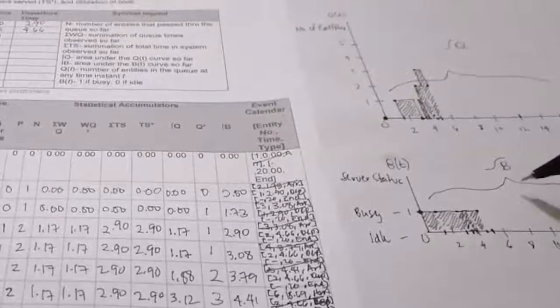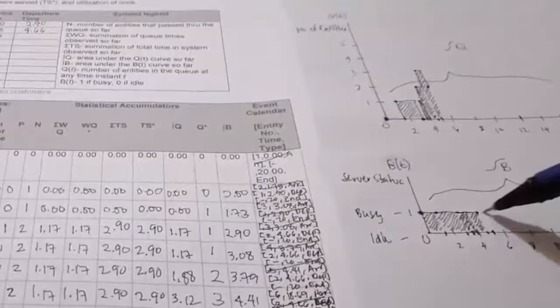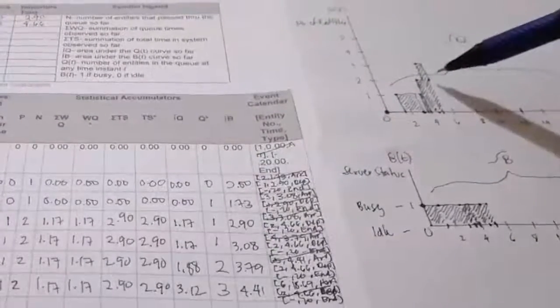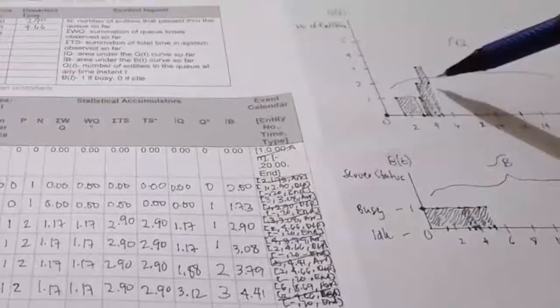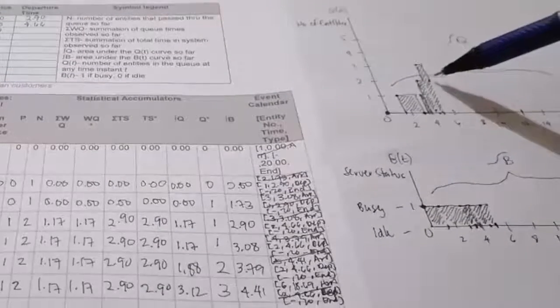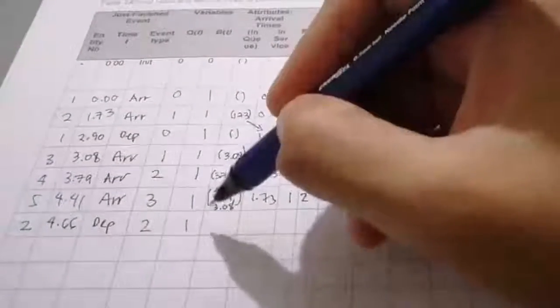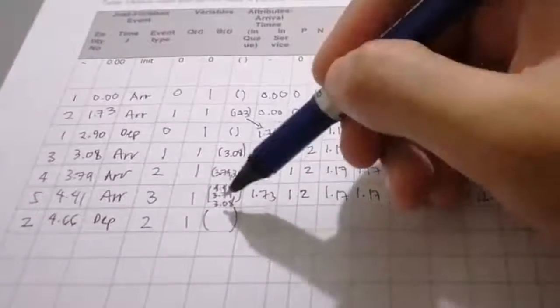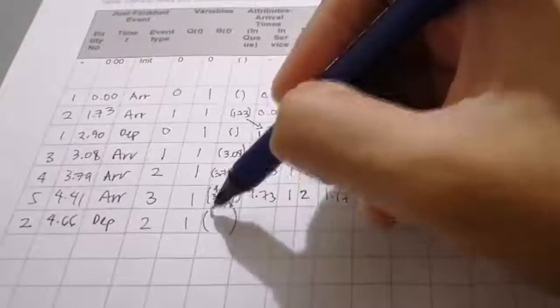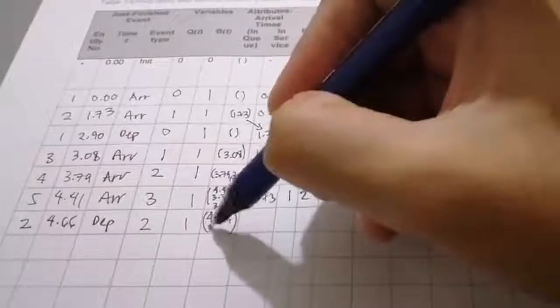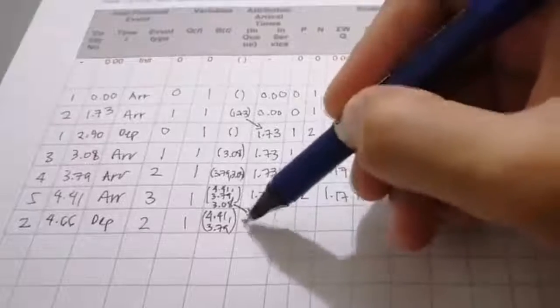na-generate na area. Ibig sabihin, magbabago ang value ni area of Q. And then, sa area of B, busy pa rin si server. Siyempre, 1 pa rin siya. Okay? And based from this graph, we can now deduce the value of the QT and the BT. So, ang QT natin is dalawa na lang. And then, ang BT is 1 pa rin. So, doon sa ating attributes, dalawa na rin lang ang laman kasi siya isa ay umalis na. So, 4.41 and 3.79 na lang. Tapos, si 3.08, lumipat na siya dito sa in-service.